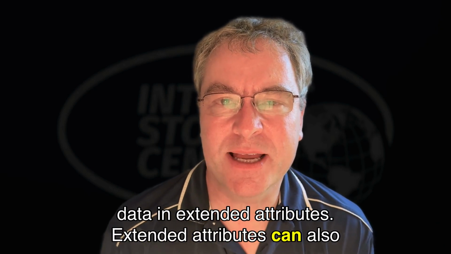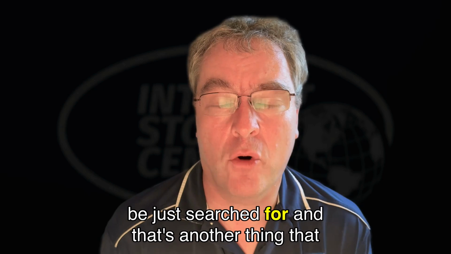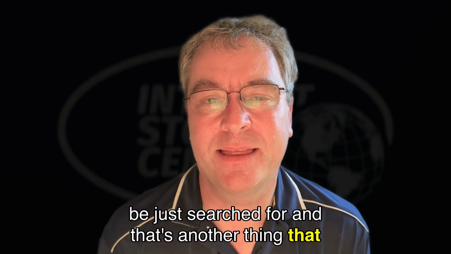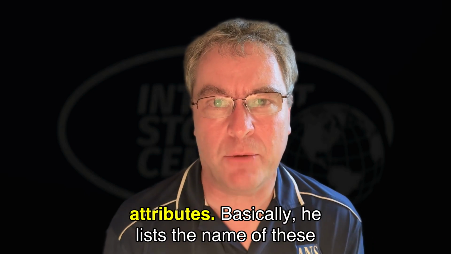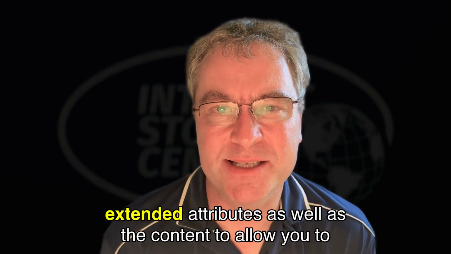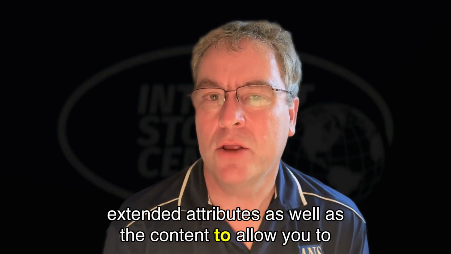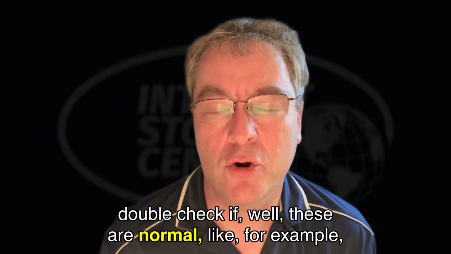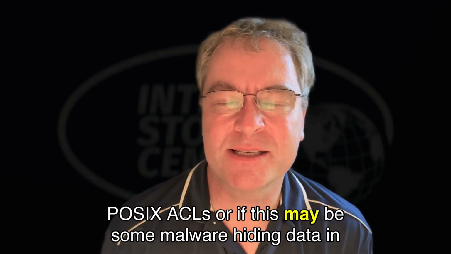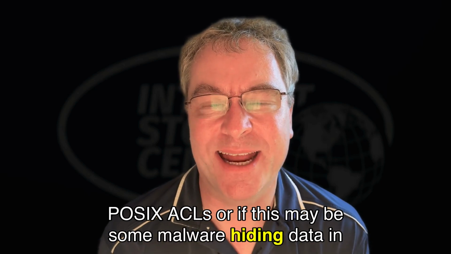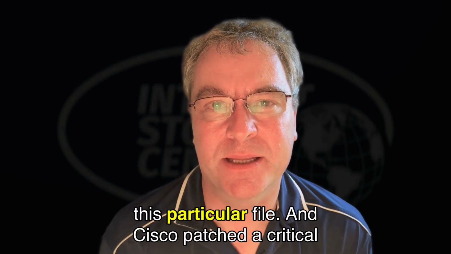Extended attributes can also be searched for, and that's another thing Xavier wrote a little script for: to find files with extended attributes and list the name of these extended attributes as well as the content. This allows you to double check if these are normal, like for example POSIX ACLs, or if there's maybe some malware hiding data in this particular file.